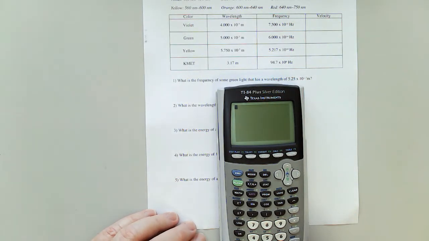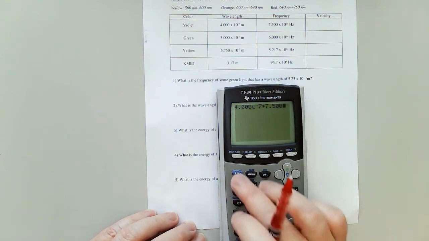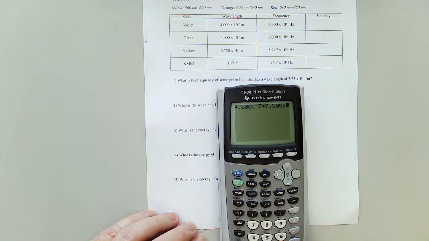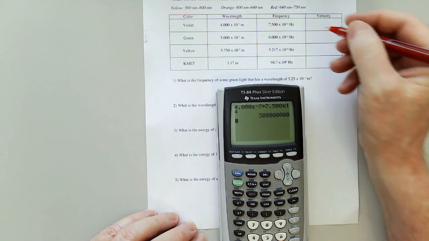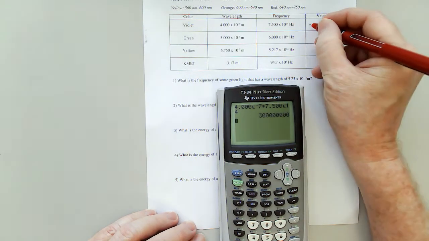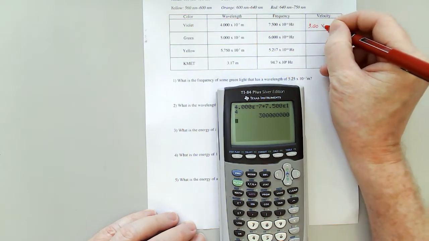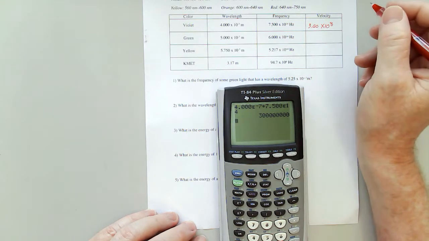So what I'm going to do is I'm going to put 4.000 second EE negative 7th and multiply by 7.500 second EE 14th, and look at that. I'm getting 3.00 times 10 to the 8th.